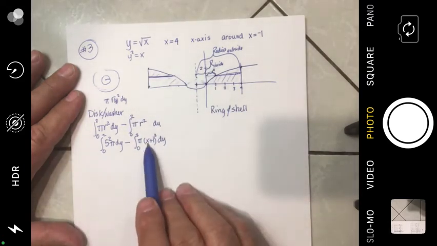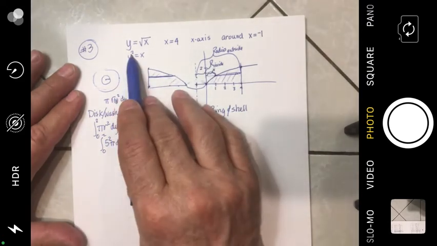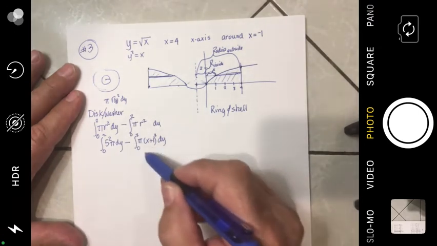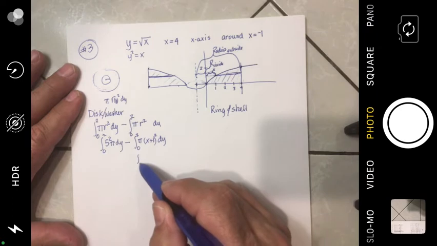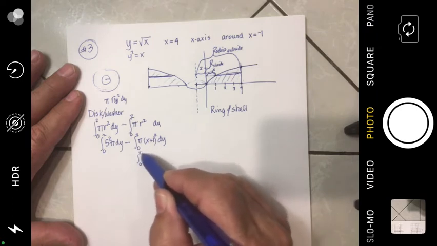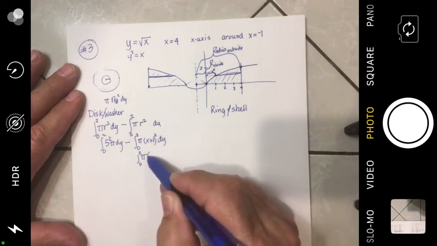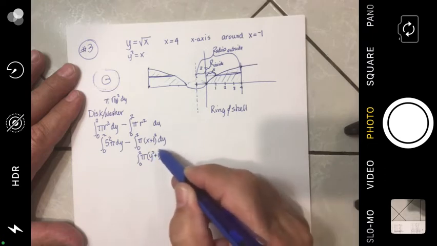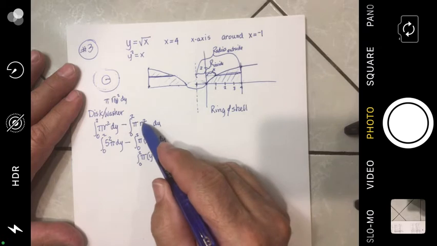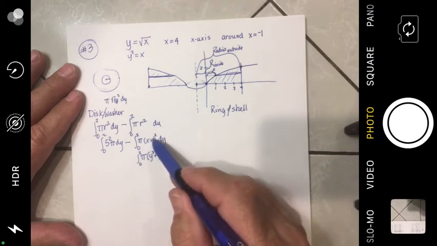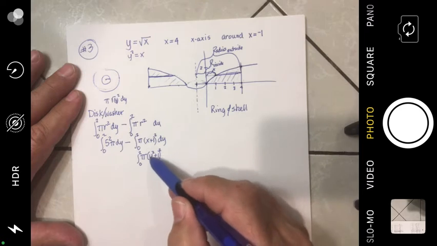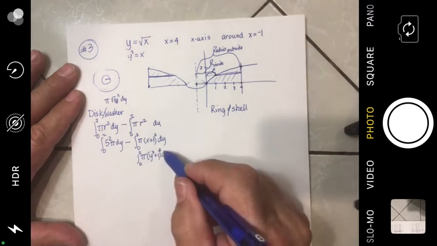So I have to replace this x with y squared. So this part turns into the integral from 0 to 2 of pi times y squared plus 1 squared, because it's radius squared, that's the radius, but with the y squared replacing the x, dy.